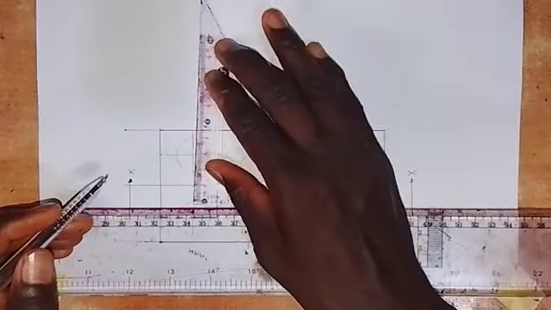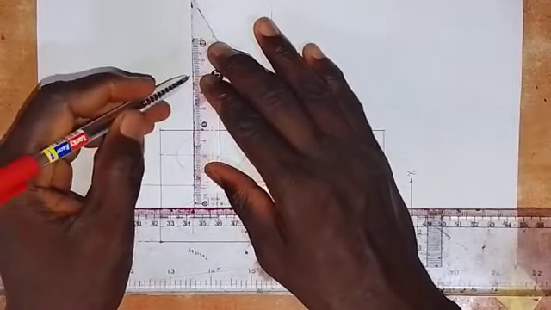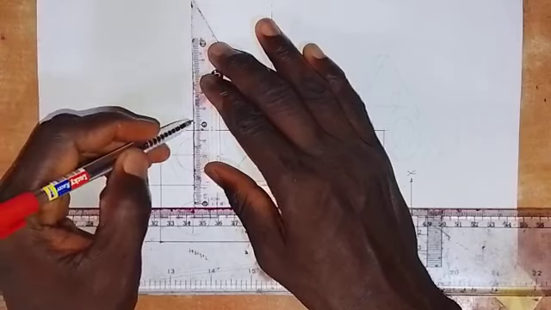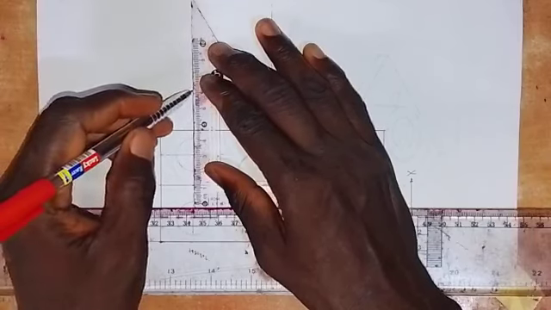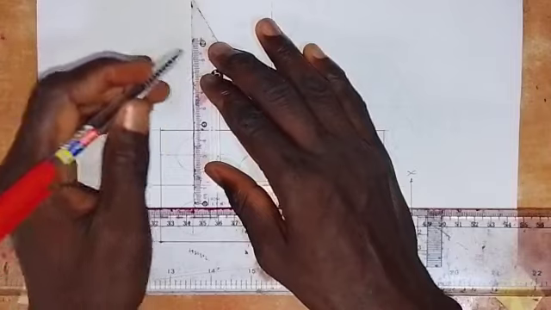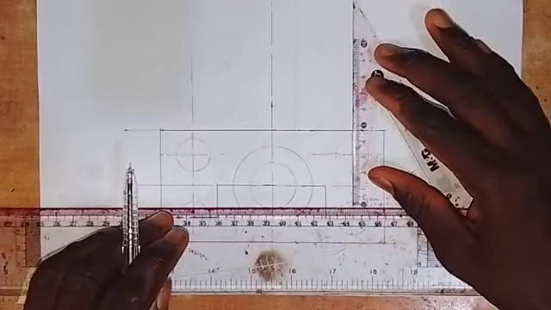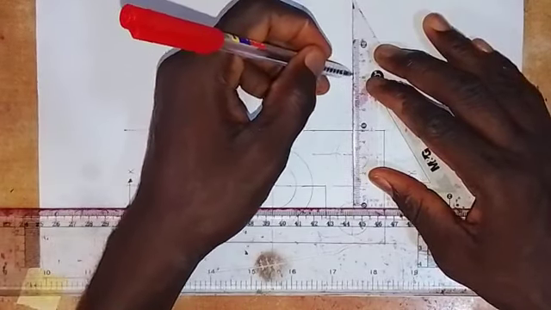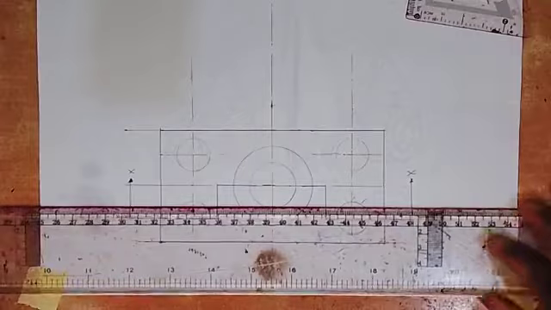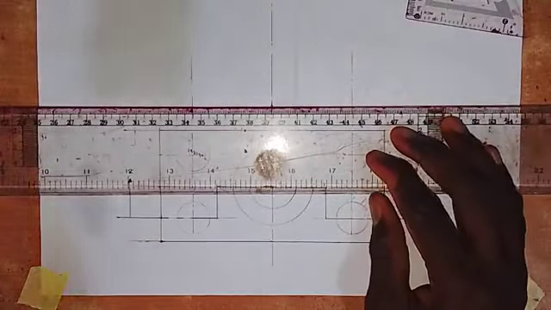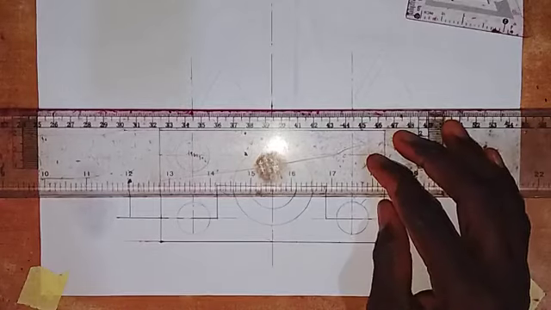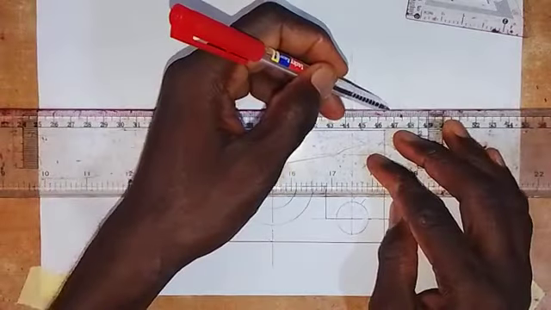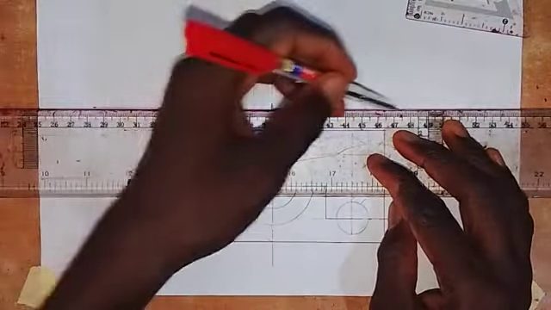This center line also has to be taken up a bit. On this side, this center line will also be taken up. Then we come up a bit and draw a horizontal line like this.